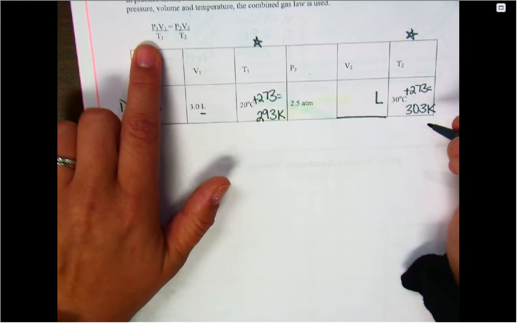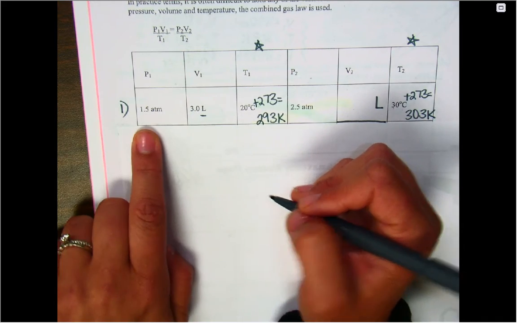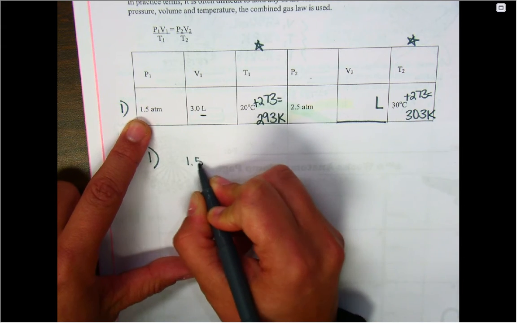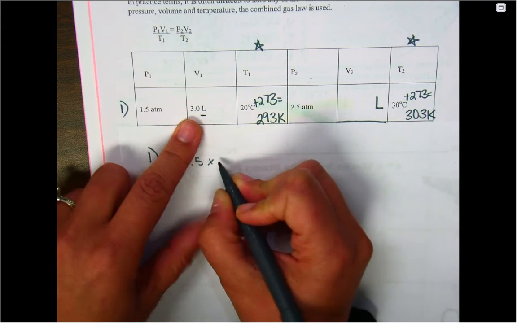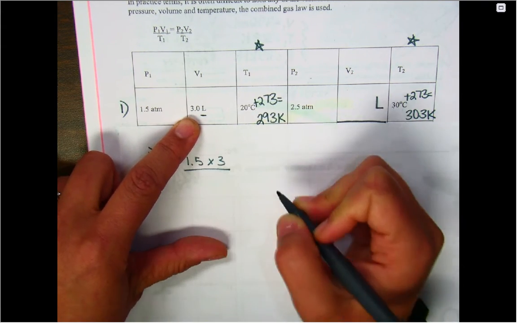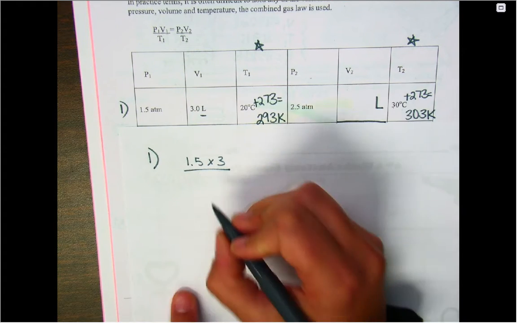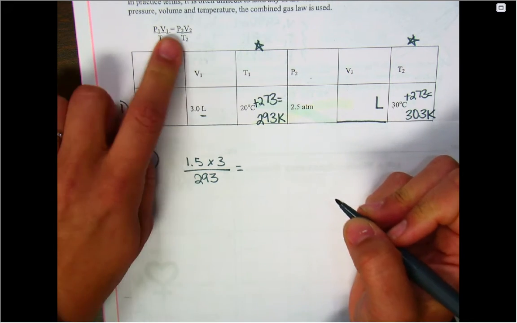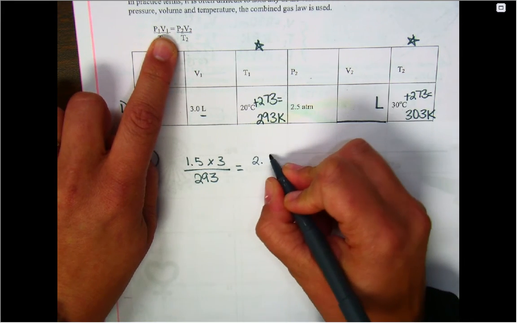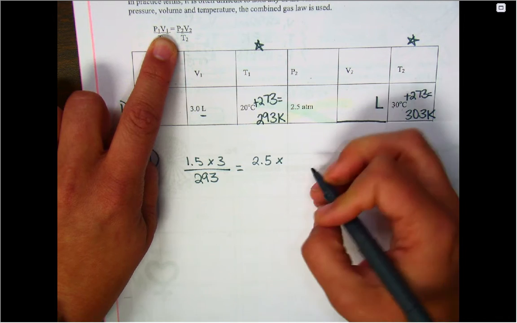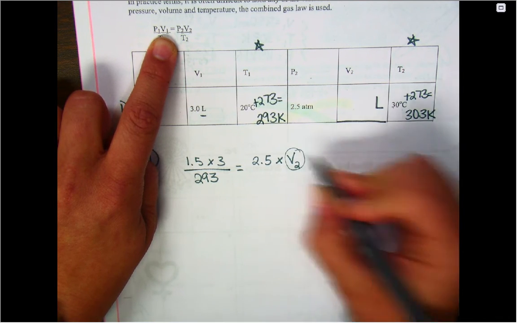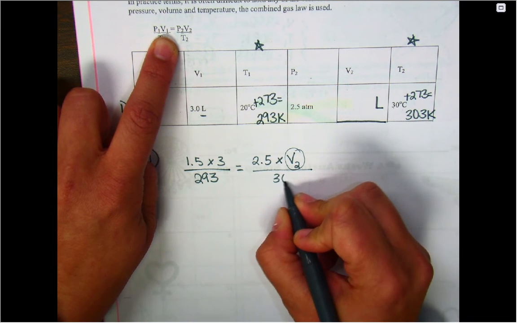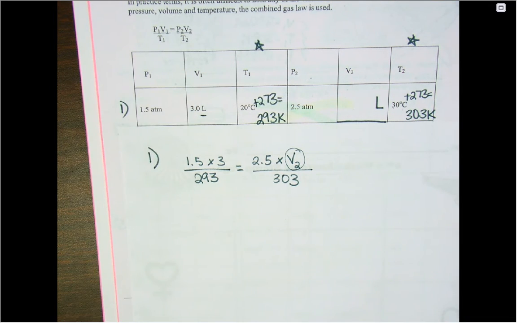All right, so when you go to plug this in, you have the little formula right above it. We're going to take these numbers. So P1, 1.5 times V1, 3, all divided by T1, 293. I'm going to set that equal to P2, so 2.5 times V2. We don't know what that is. That's who we're solving for. All over T2, 303. Okay?